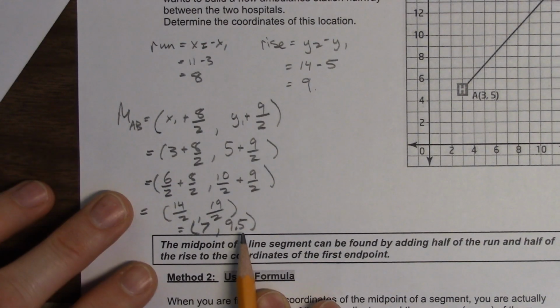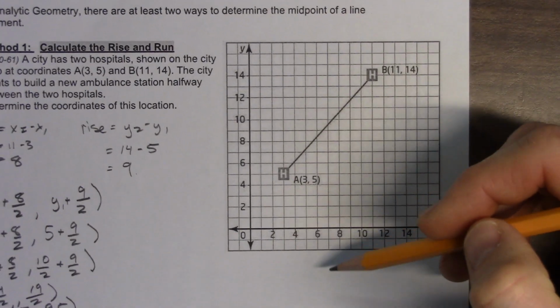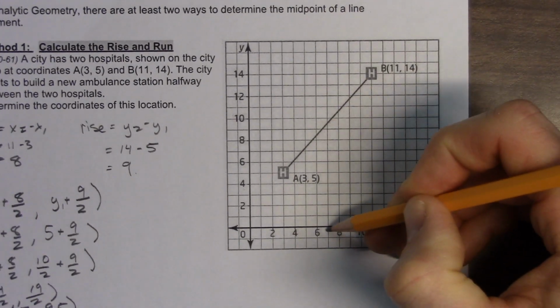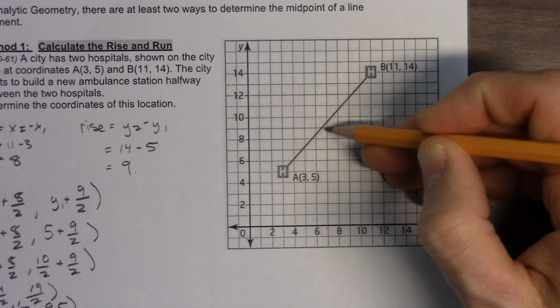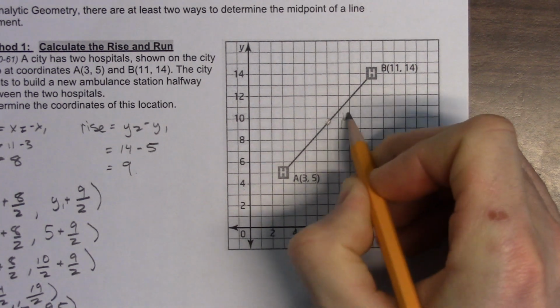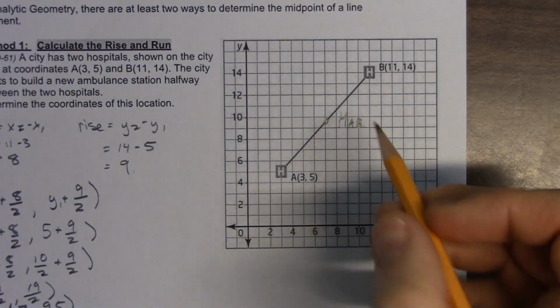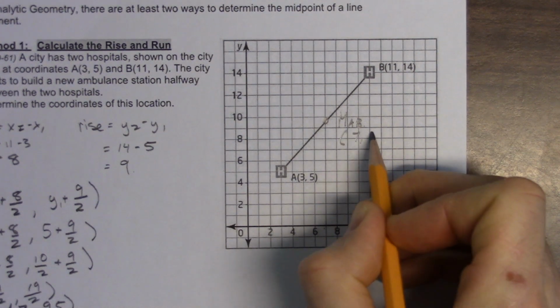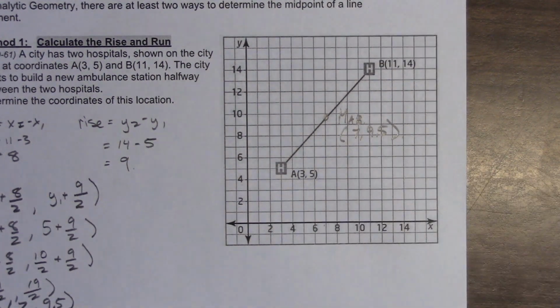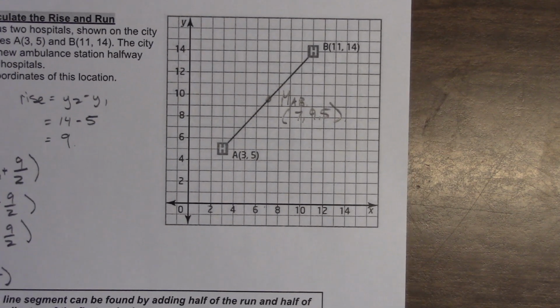All right, so that's the midpoint. That should be the hospital location. So let's check it out. Let's see if I'm right here. So we're going to go to 7, and then we're going to go up 9. We're going to go up a half. Right there. There's our midpoint of AB. And it is 7, 9.5. Any questions there?